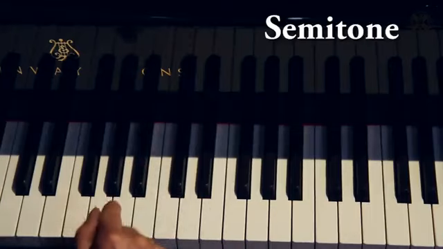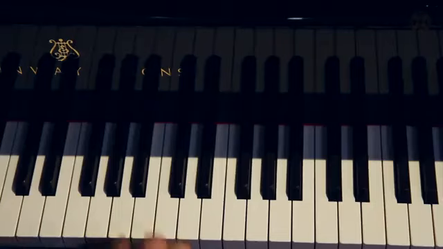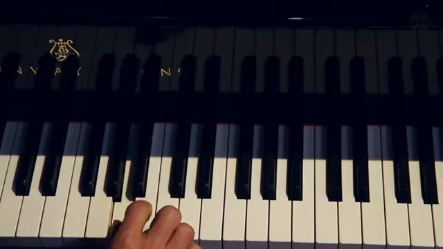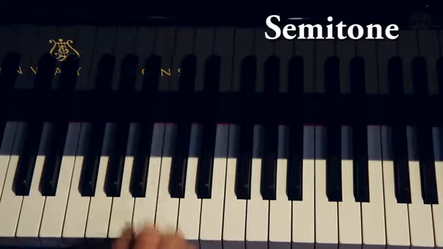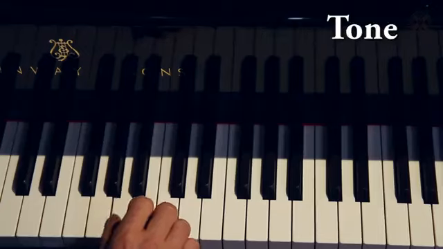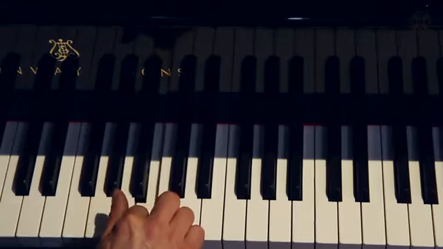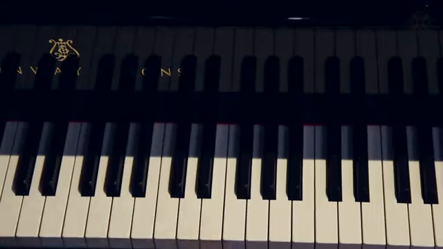Now, going back to this A, this distance here is called a semitone, where semi means half. So if that distance is called a semitone, this distance is called a tone. Semitone, half, double it, tone. That's the same on all instruments. Okay, keep that thought in mind. We're now going to have a look at that represented back on our stave.